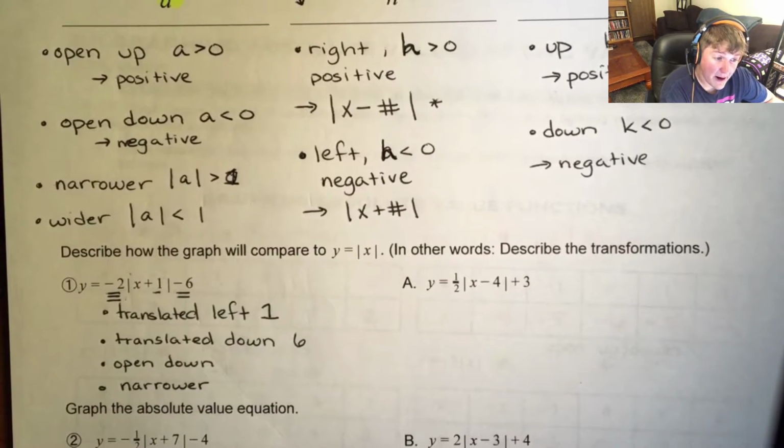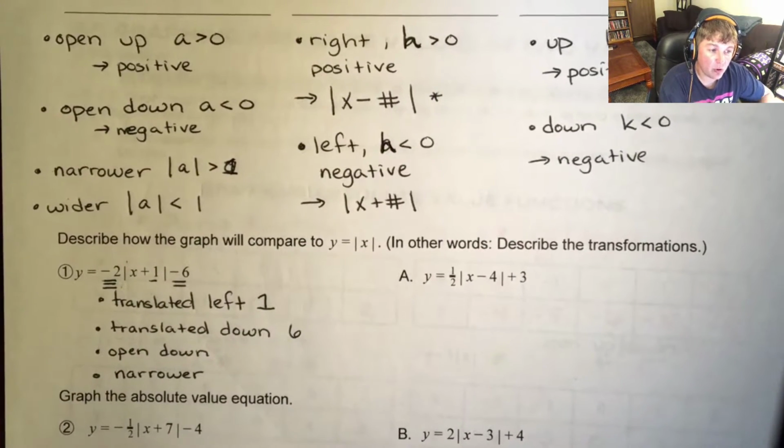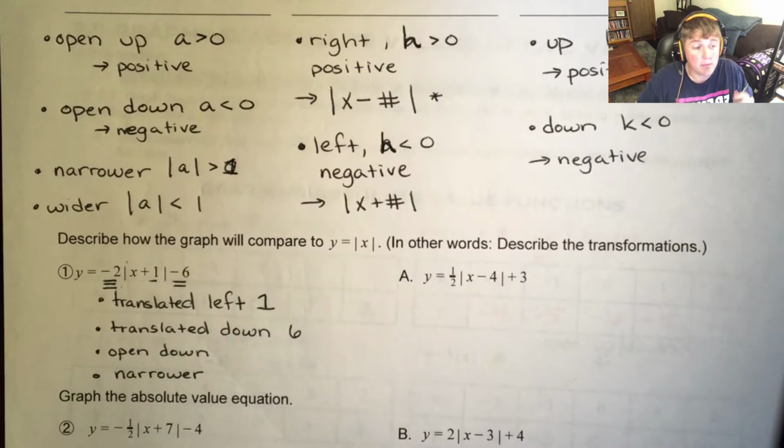But that's very powerful if you think about it. There's not really a whole lot of number crunching and plotting points, and I already know a lot about what this graph is. I know that it's moved to the left 1 and down 6, and that it opens down and it's narrower than the normal one. That's pretty powerful, because that's going to get you a long way through some of these problems without having to do a whole lot of work.